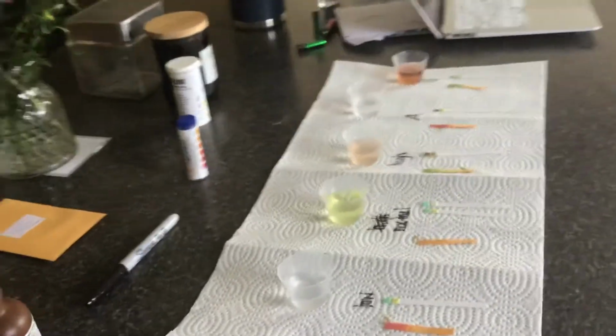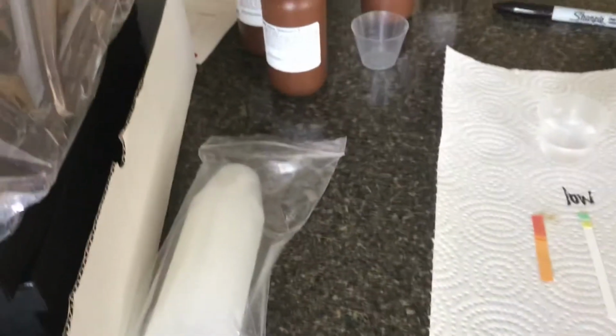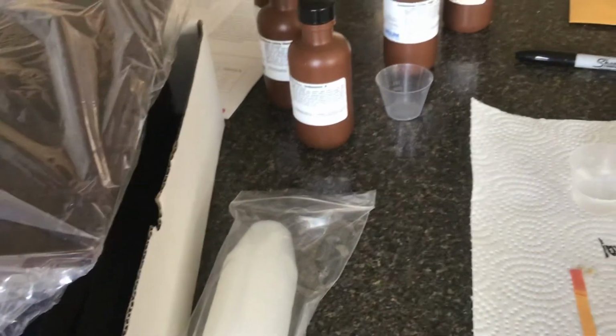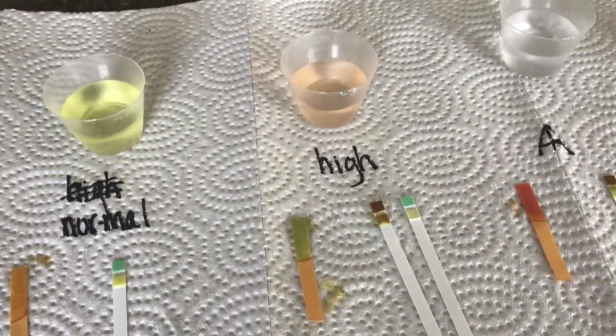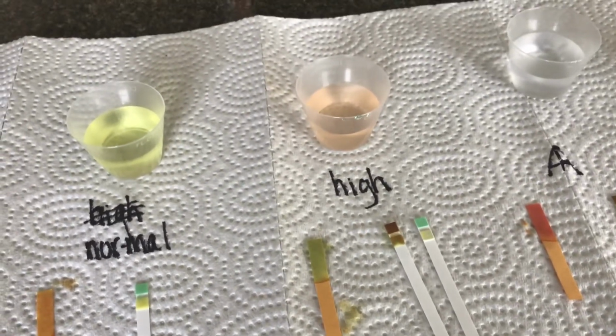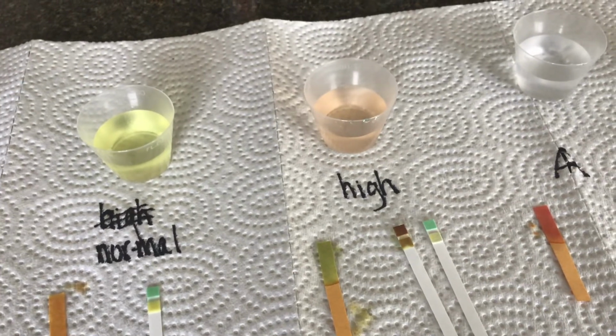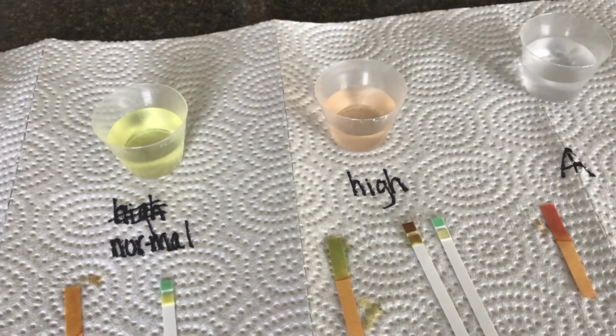Let me take this around so that you can see it a little better. Sorry if I make you sick here. Here's high. You can see there's definitely a change there. Both of them got darker. So that is positive for both glucose and protein. You see that difference.